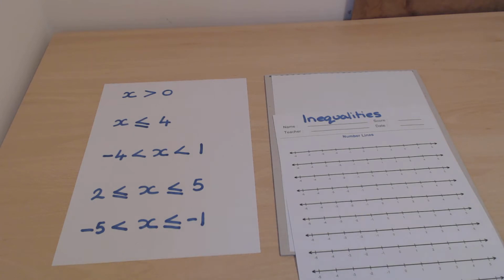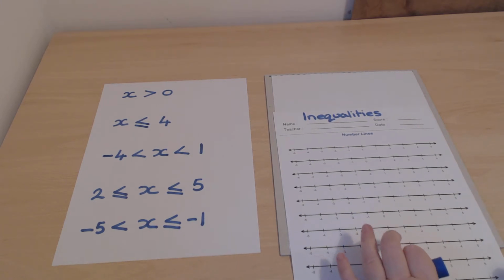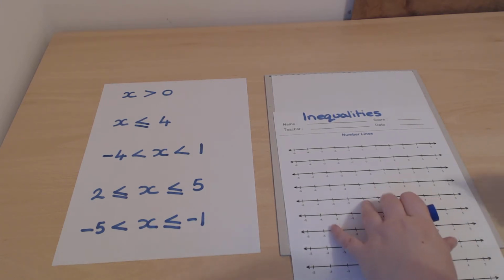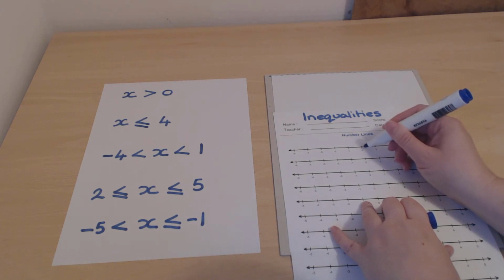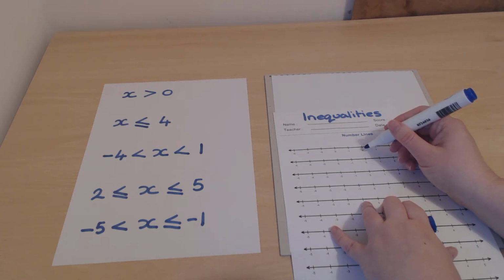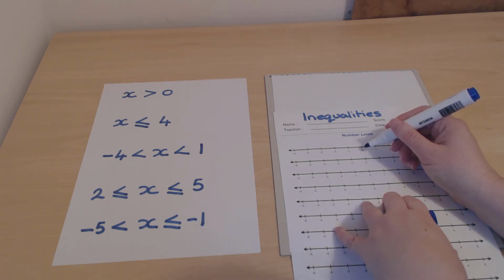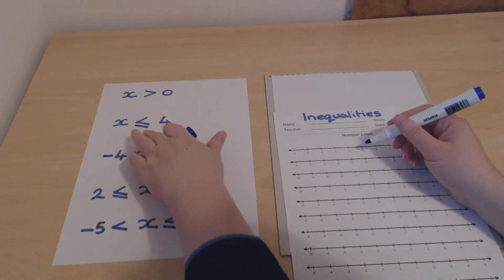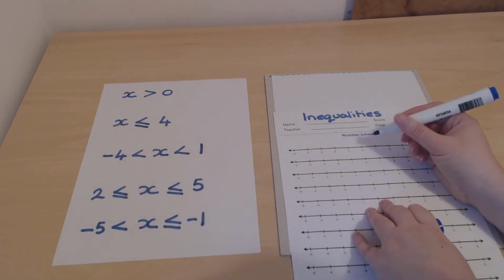I know the numbers themselves on this number line might be a bit too small for you to see, but you'll have to trust me that here is where the 0 is in the middle of the line. Now we want x to be greater than 0, but not equal to 0, because it doesn't have the extra line that you can see on the next one down.